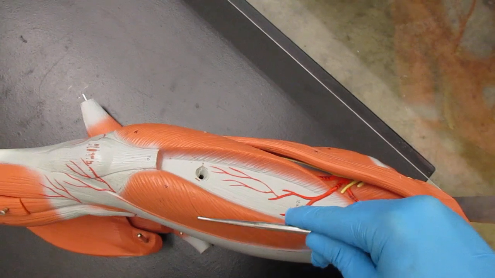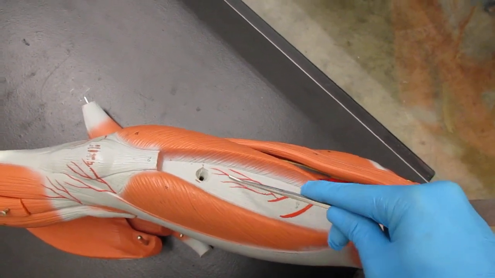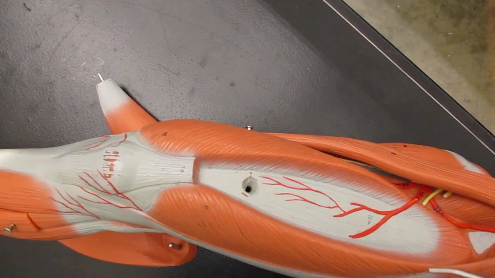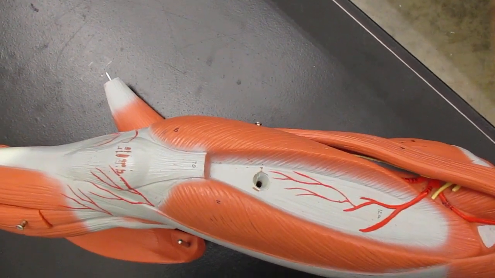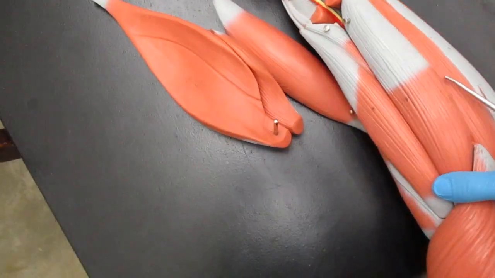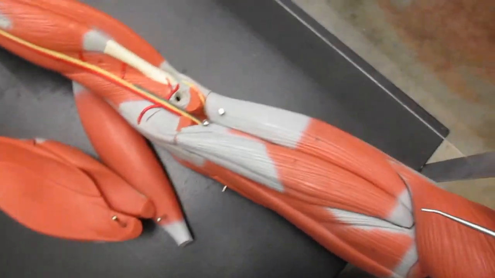So vastus lateralis, vastus intermedius, and vastus medialis. Let's move on to the next thing here. So we've done the quadriceps muscles.